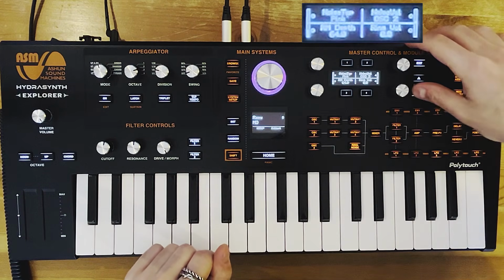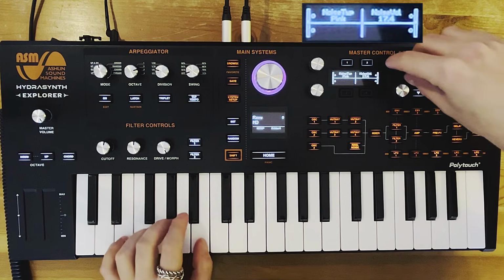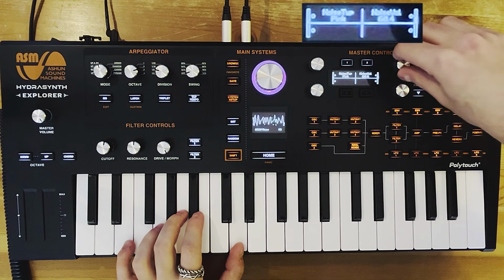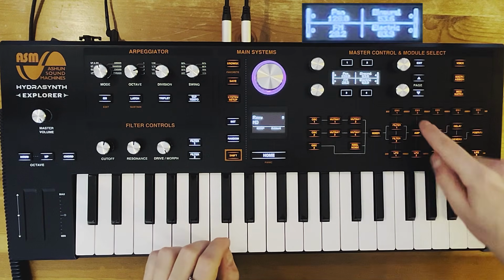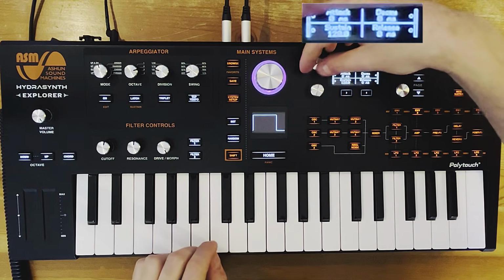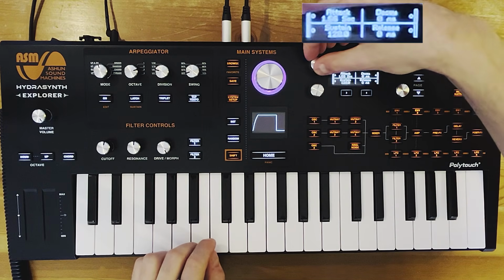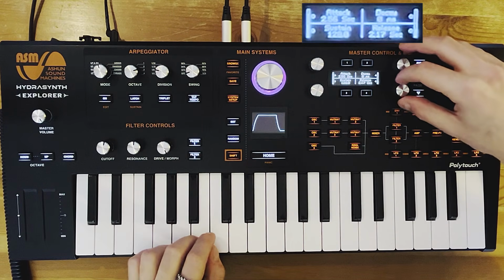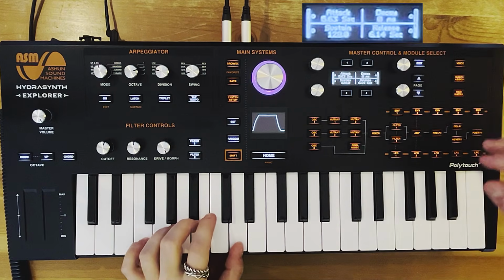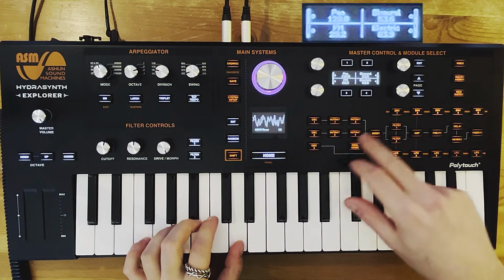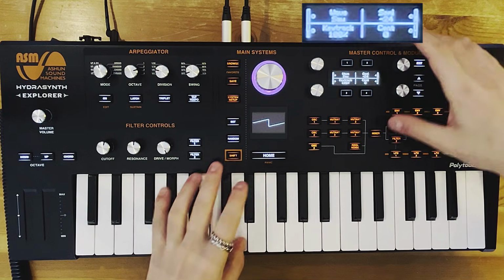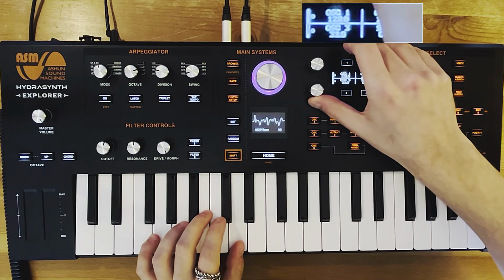I believe I also set up some noise, but very slightly. We can use the amp envelope now to give it some release. And maybe turn up Oscillator 3 as well.